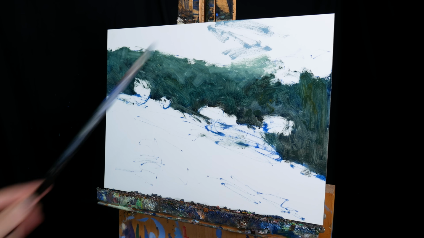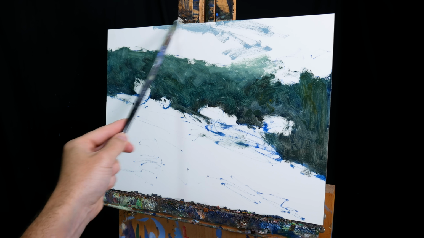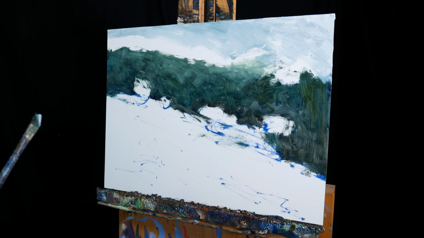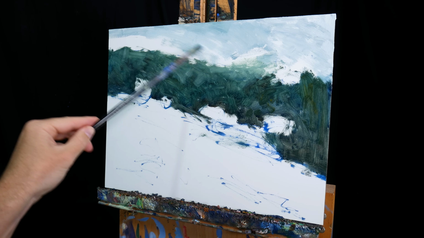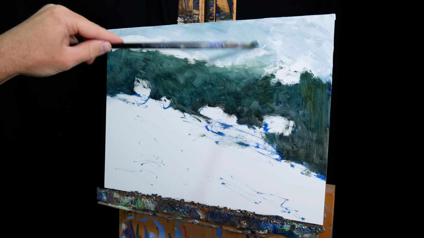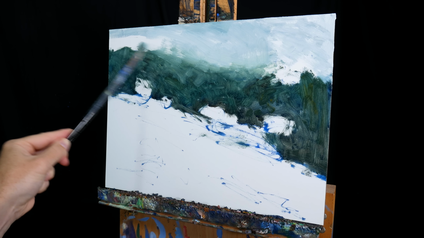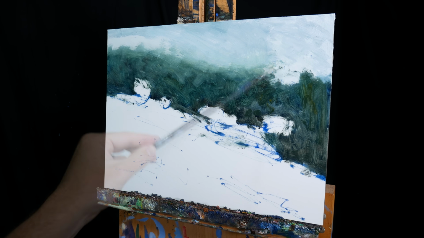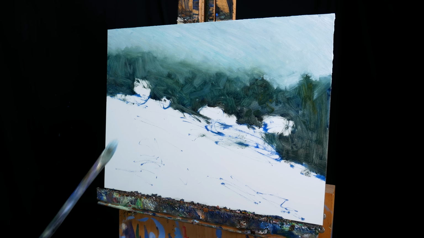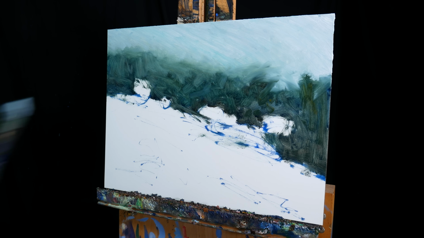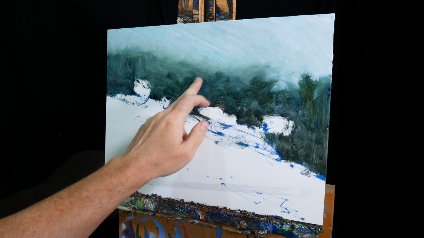Then I blocked in the sky with a cool and light grey. This needs to be the lightest area in the painting, but it also needs to appear a bit grey and overcast, so it needs to be light but not too light. I worked this colour into the trees to create a soft edge. Because this is such a misty and overcast landscape, soft edges played a very strong role in this painting.